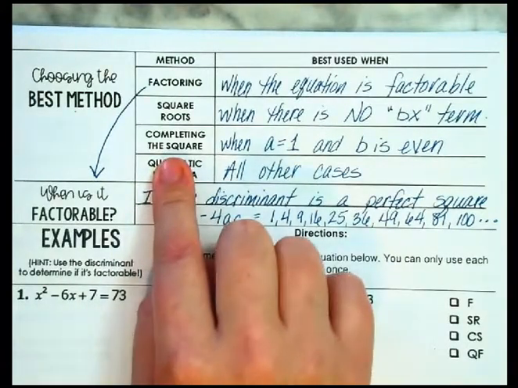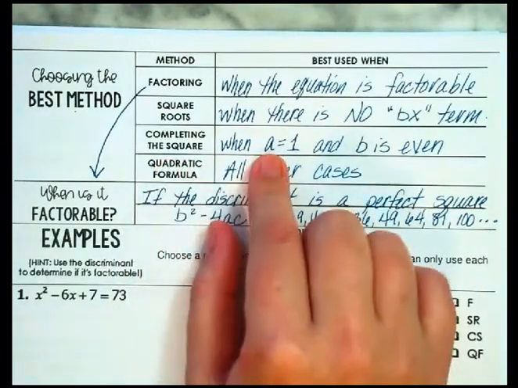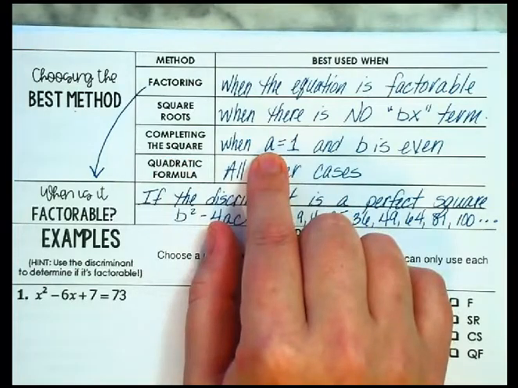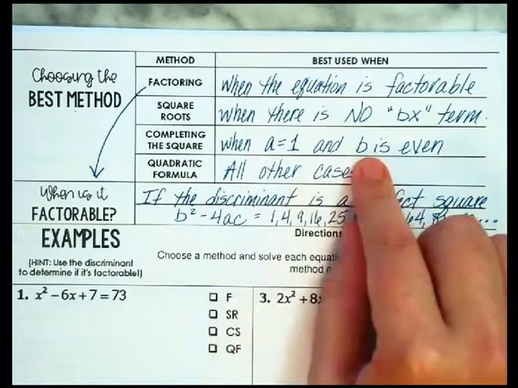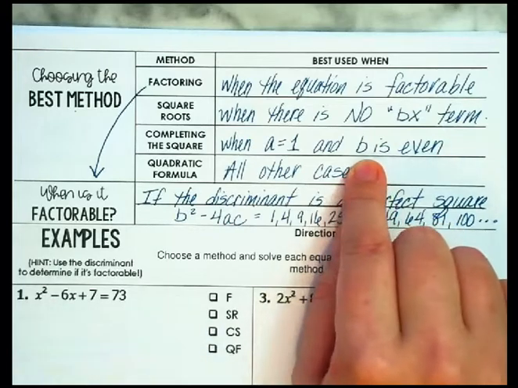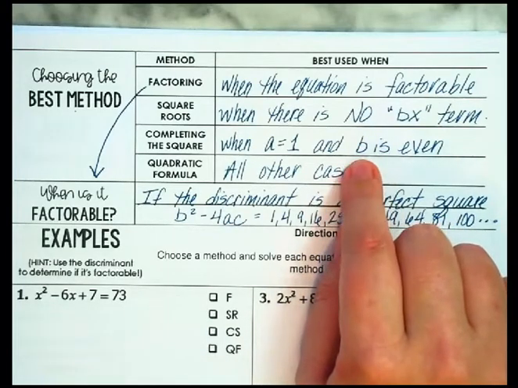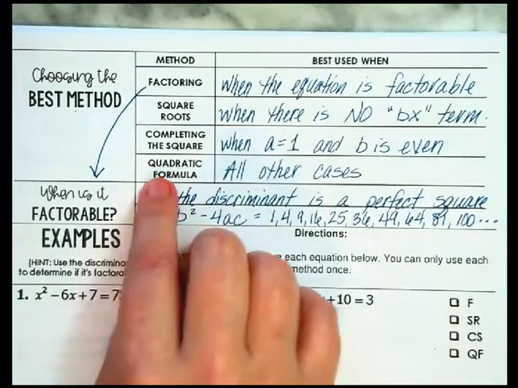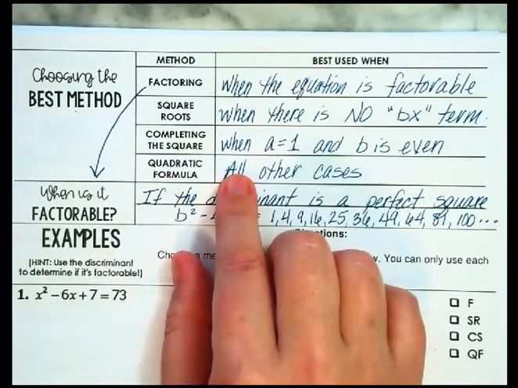When do you use completing the square? When the a value equals 1, that makes it so that you can skip the second step where you divide by a. And then the b is even, meaning that you won't have any fractions when you divide this by 2. And then finally, the quadratic formula can be used for all other cases.